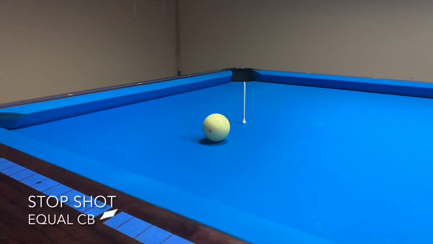Now let's see some stop shots. I'll begin as usual with what a stop shot should look like. The golf tee marks the center of where the cue ball will be at impact. If the two balls are of equal weight and there is no spin on the cue ball, then it should stop dead on the golf tee.